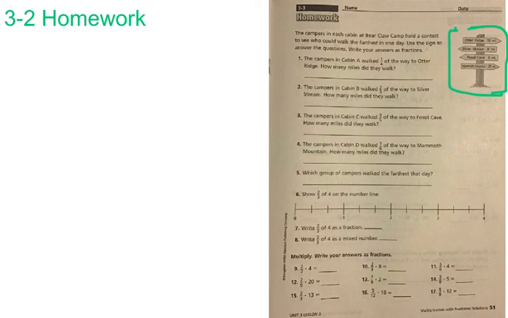Number 1 reads, the campers in cabin A walked 1/4 of the way to Otter Ridge. How many miles did they walk? Well, we have to figure out how far Otter Ridge is. So we need to go over here to our sign and find Otter Ridge. And Otter Ridge is our top one right here. And Otter Ridge says that it is 13 miles away. And so when we are doing this, we know that they walked a fourth of, again, there's our word of, a fourth of the way to Otter Ridge. So they walked 1/4 of 13 miles.